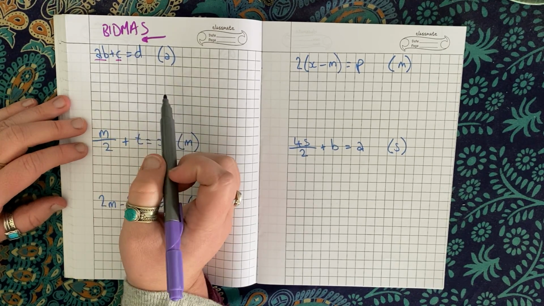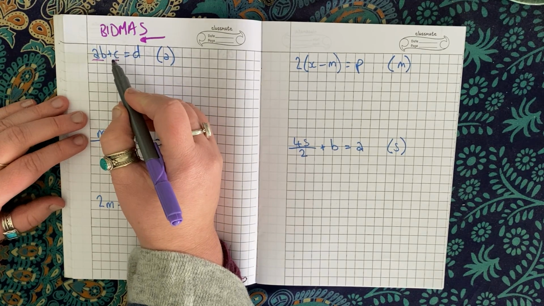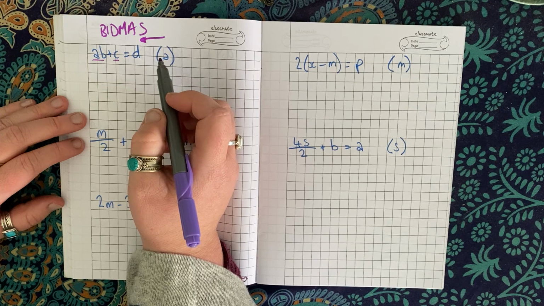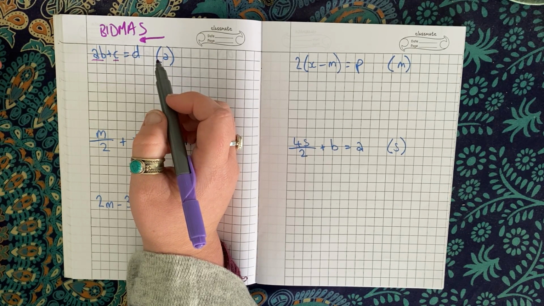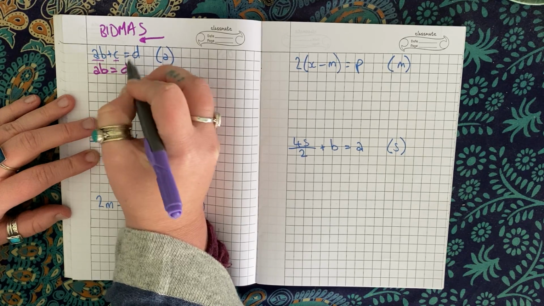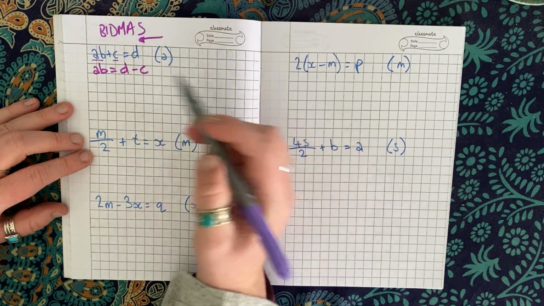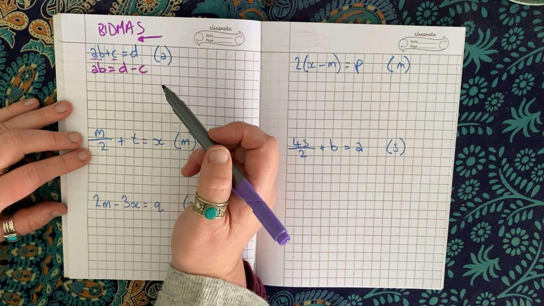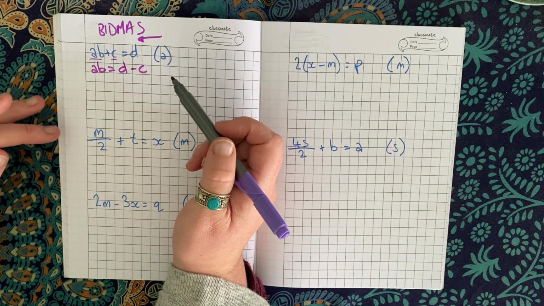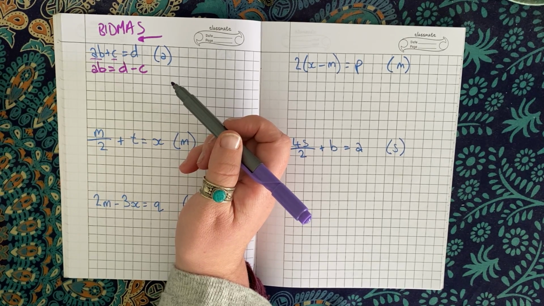But because I'm doing it in reverse, I'm going to undo it. So if this is adding, I'm going to subtract it instead. I'm basically doing the opposite of whatever I'm trying to move. So I've got AB, and I've still got D over here, and instead of adding C, I'm going to subtract it. Now I want to get A by itself, so if you don't have to move the letter you're trying to get by itself, don't.